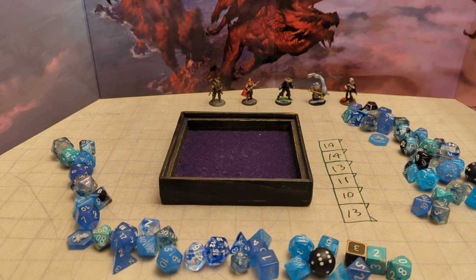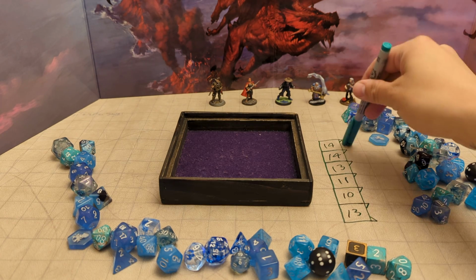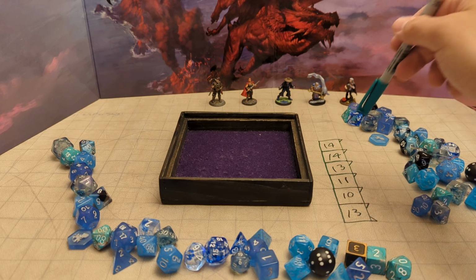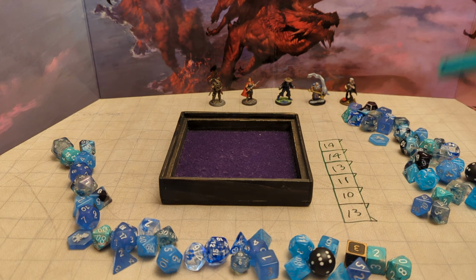So there's a couple different things you can do to bump up these numbers. These aren't permanent, but they're important to have, and it's really the first thing you want to do when you build a character. So anyway, that's how we roll for stats.